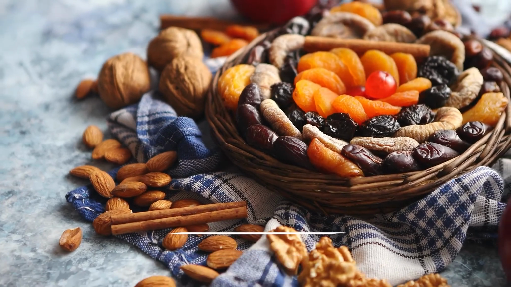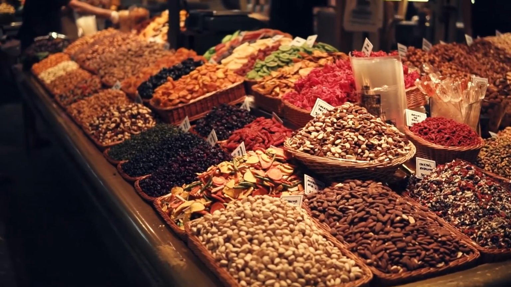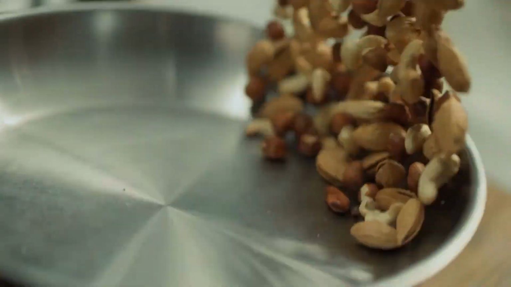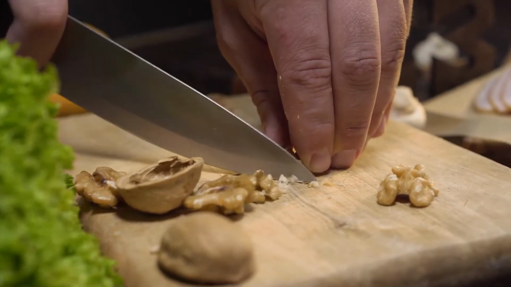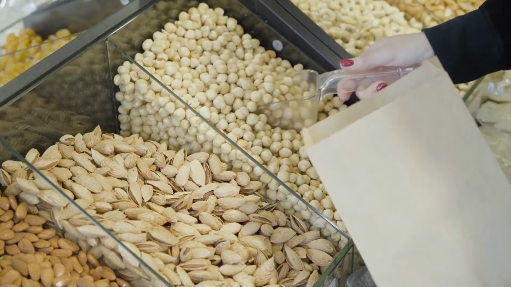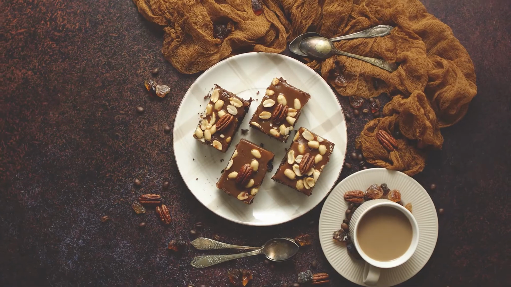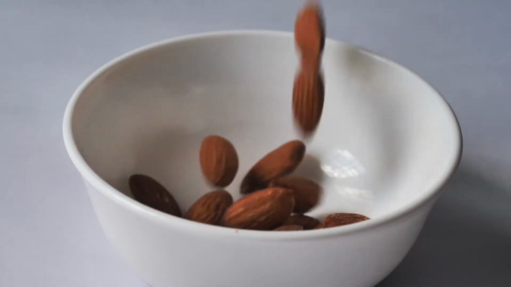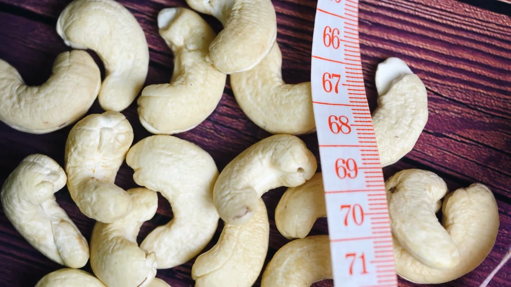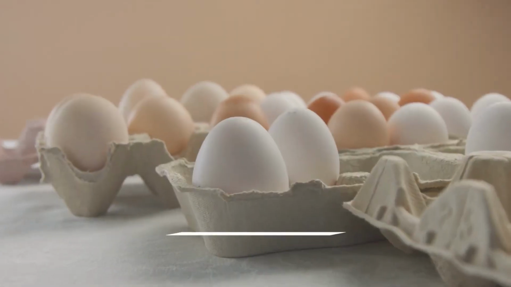Nuts. If you're looking for satiety on the keto diet, reach for a fistful of nuts. Their high fiber content will keep you fuller longer. Here are the net carbs in your favorite nuts. Walnuts have 2 grams of net carbs, pistachios 5 grams, pecans 2 grams, macadamia nuts 2 grams, cashews 8 grams, Brazil nuts 1 gram, and almonds only 2 grams of net carbs. I wouldn't recommend cashews as you can see they are high in carbs, but the next food you can have every day and all day.